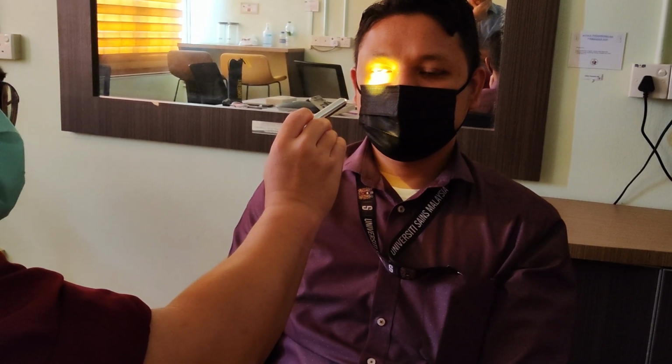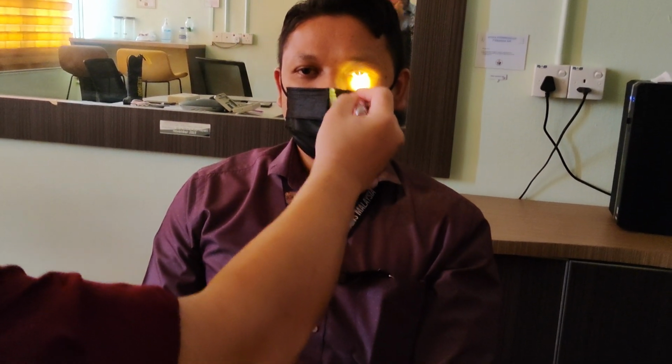You are giving the stimulus to the right eye, but actually both eyes will constrict. When you come here, if it still constricts, it means compared to the right eye, the left eye is either normal or better. It cannot be worse because it constricts.